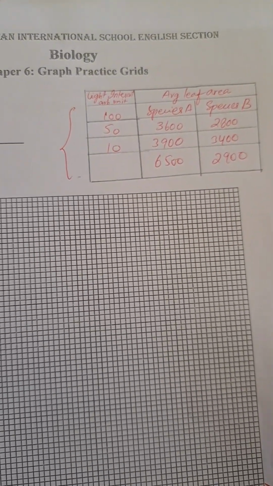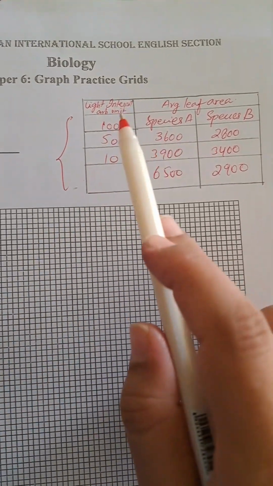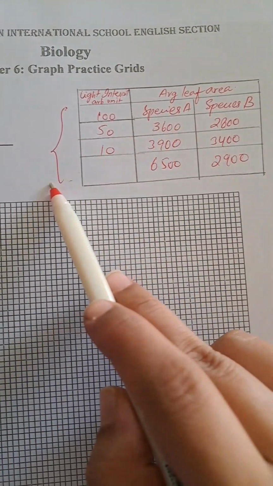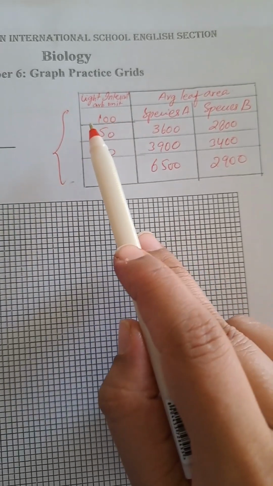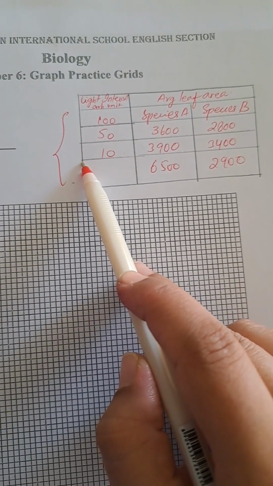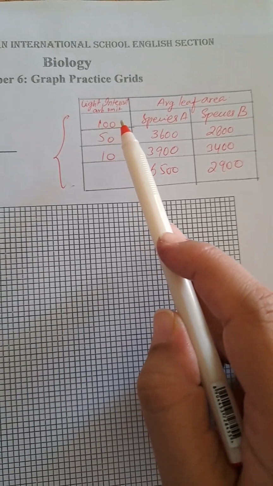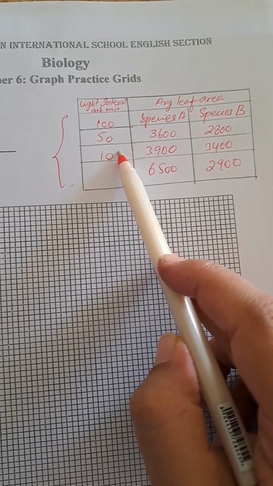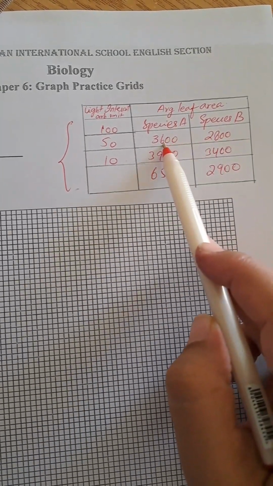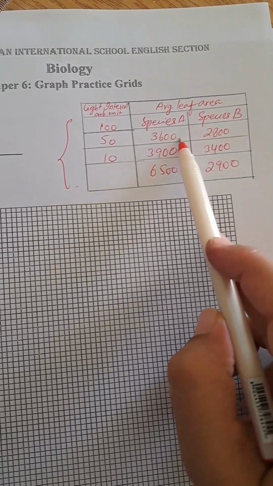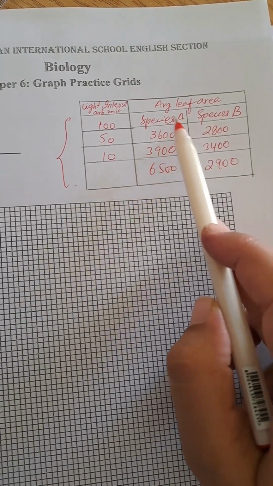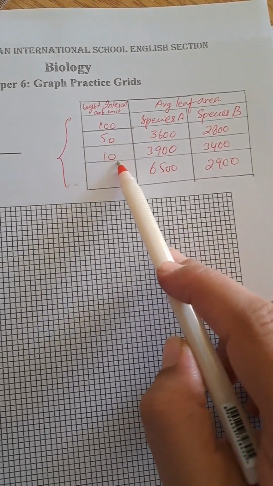This question is about plotting a bar graph. The table that is given includes these values. First of all, you're given light intensity in arbitrary units, and there are 3 light intensity categories. For these 3 light intensity categories, average leaf area is given for 2 species. So basically it's a comparison of 2 species, species A and B, and this is the leaf area shown by both species on each of these light intensities.